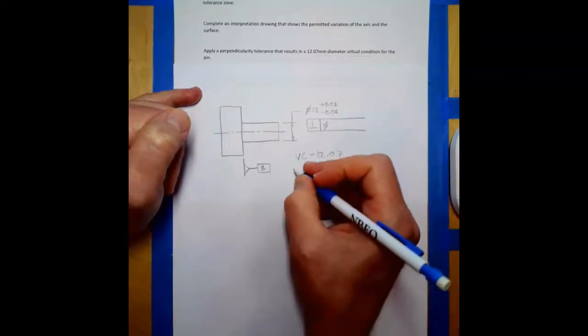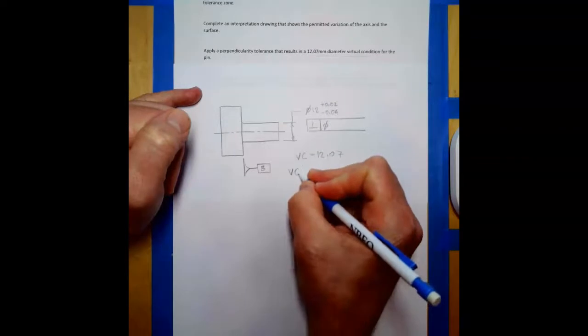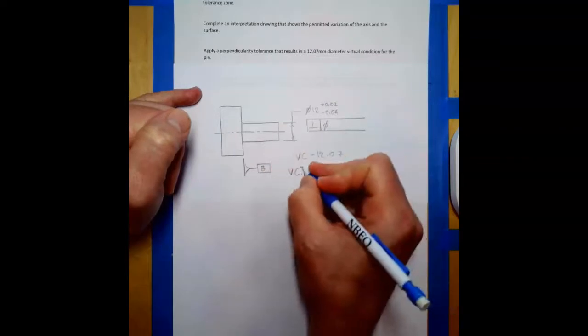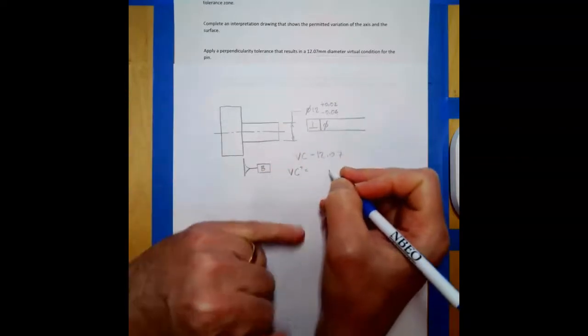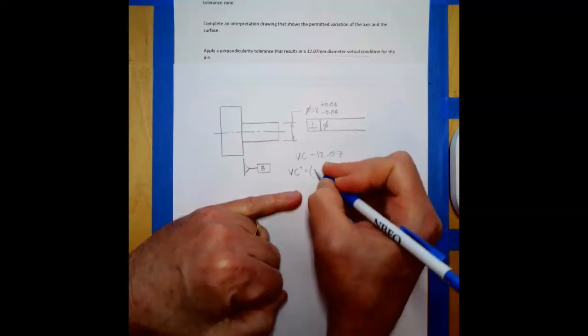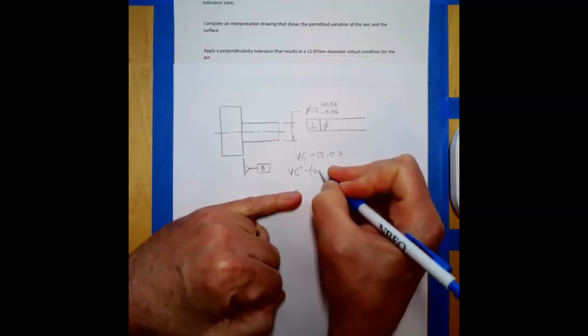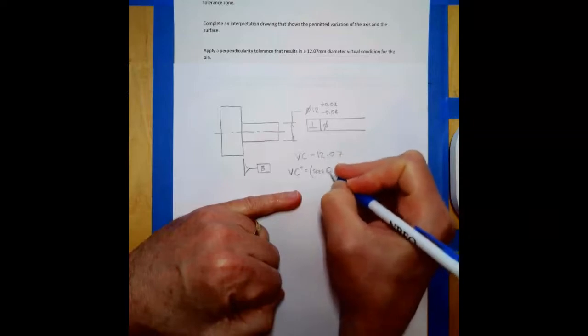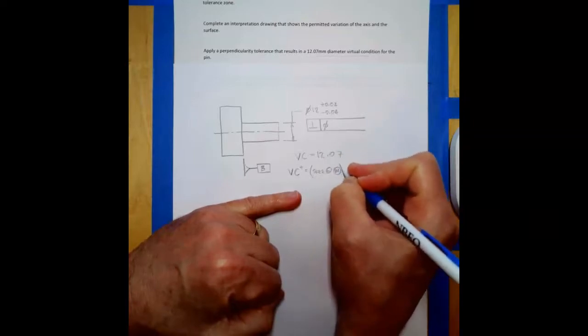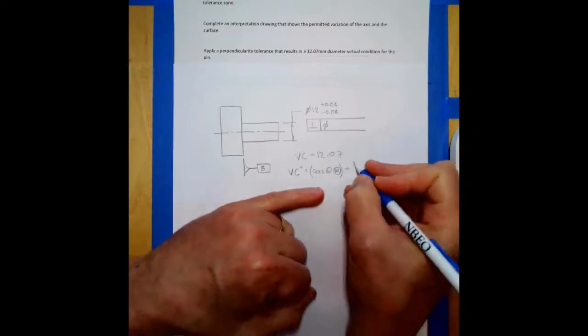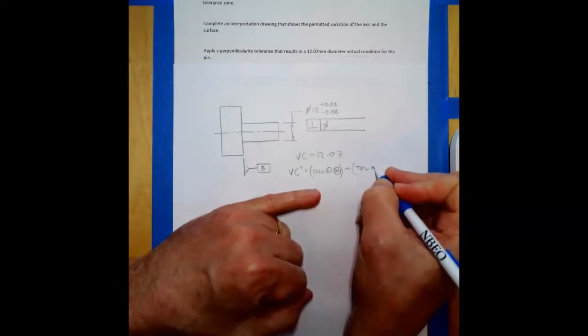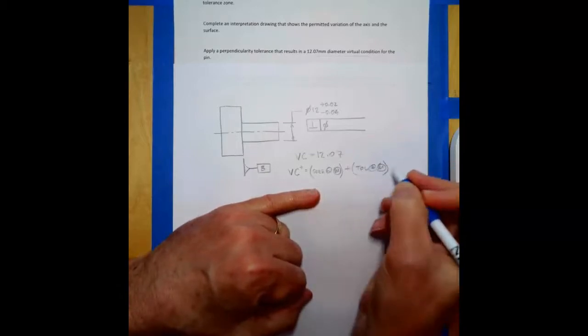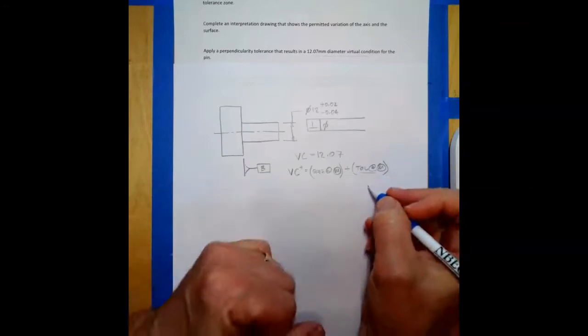So let's work through the virtual condition equation. The virtual condition for a positive feature is equal to the size at MMC plus the tolerance at MMC. This is the number that we're trying to find.